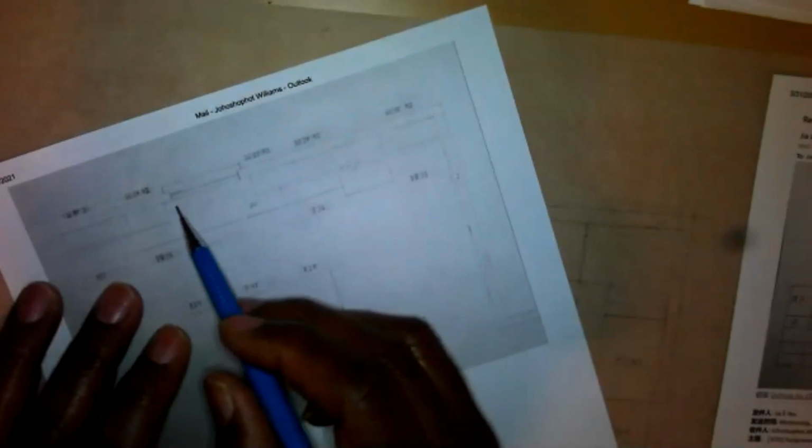Gio, can you see my board? Yes. So here's what I would do. I would take this window here and I think I would put two units together.